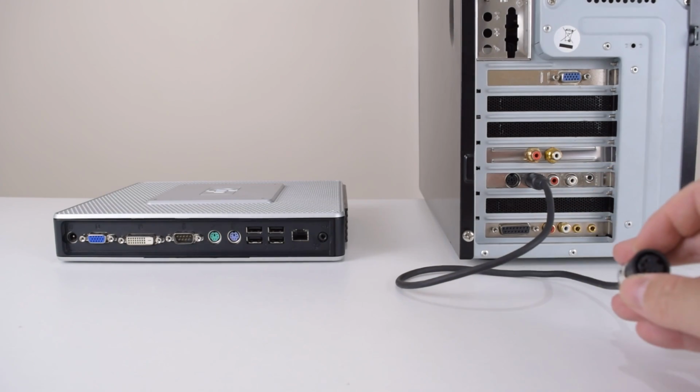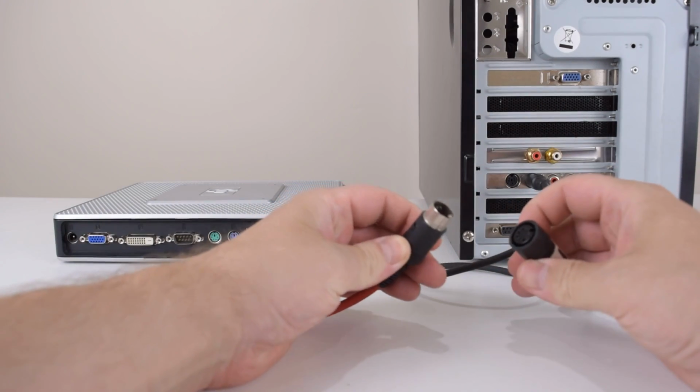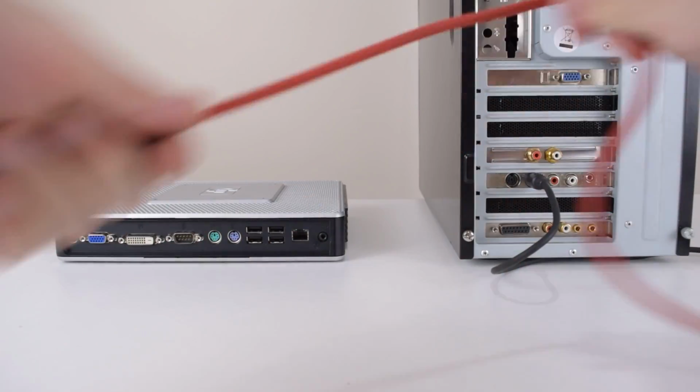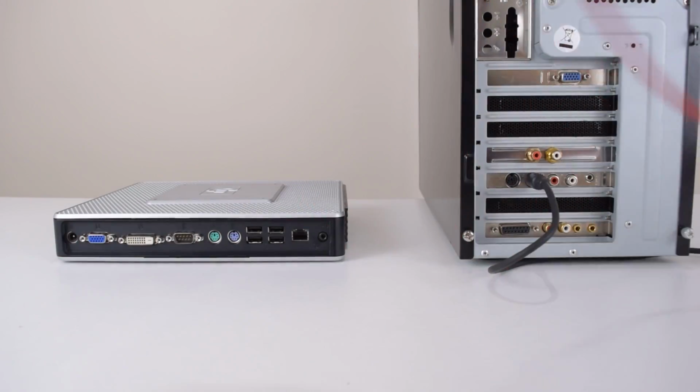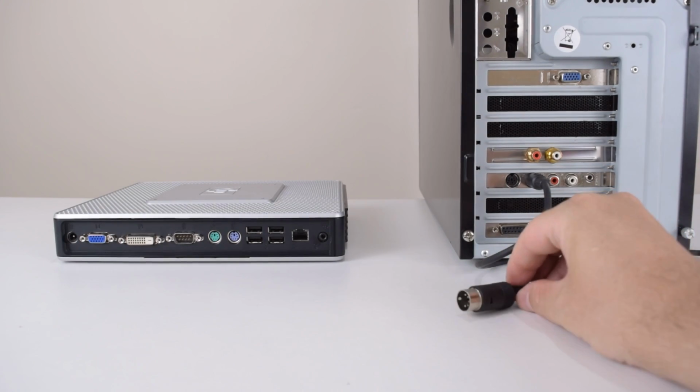We now need a MIDI cable. So here we have a standard MIDI cable, male connector, so that goes in here. And we look at the other end. What have you got here? There's another male MIDI DIN connector.